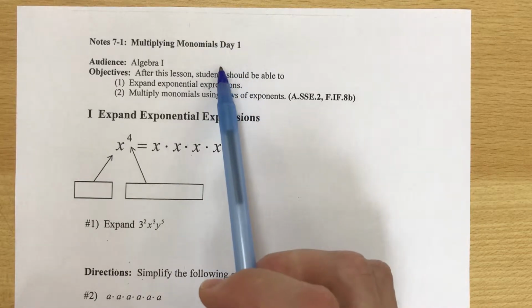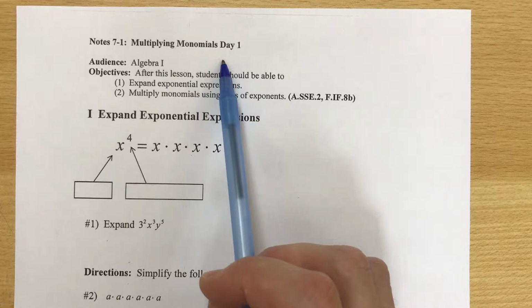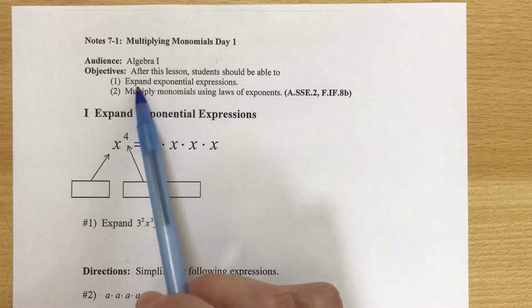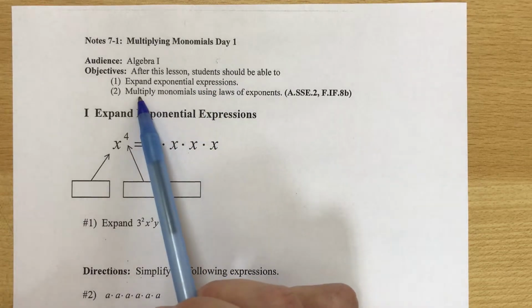So before we start, let me give you your joke of the day. A slice of apple pie is $2.50 in Jamaica and $3 in the Bahamas. These are the pie rates of the Caribbean. Pie rates, pirates, okay.